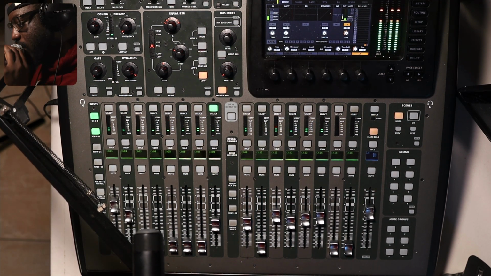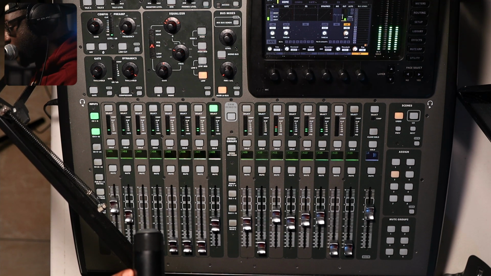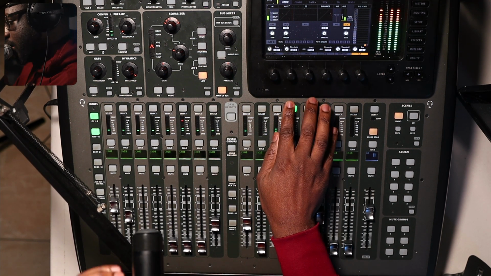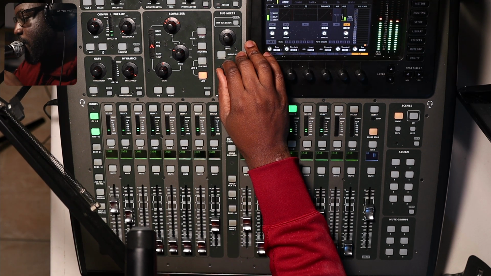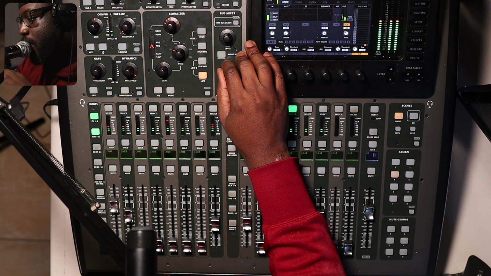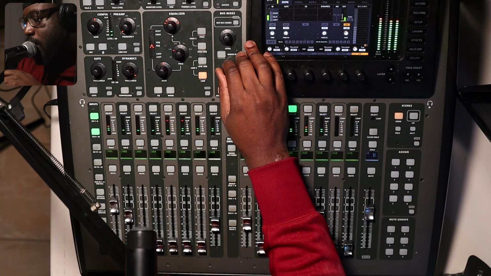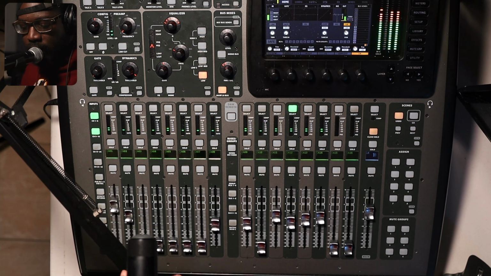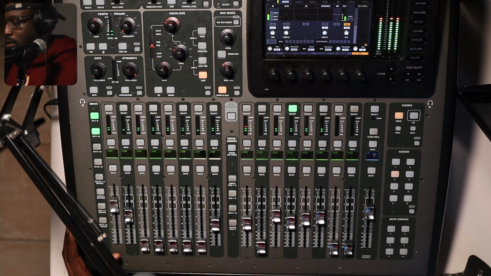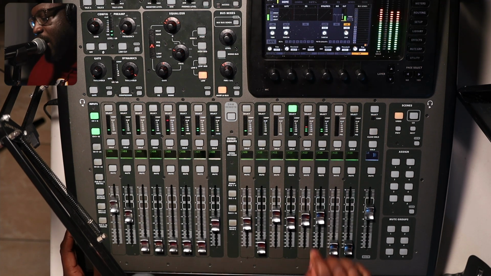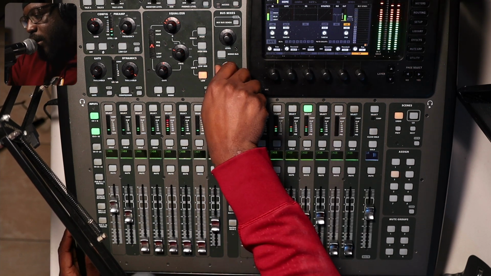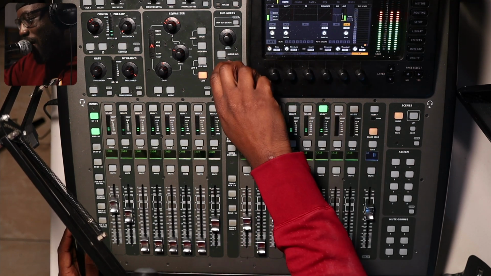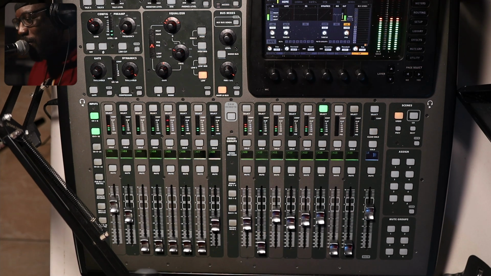Bass, we're not going to do anything with. Guitar, I'm going to pan a little bit left. I like that. Minus 24 for guitar. Yeah, I like how that sounds. Keys, basically going all the way left. Can you hear how much it just opened up the mix?